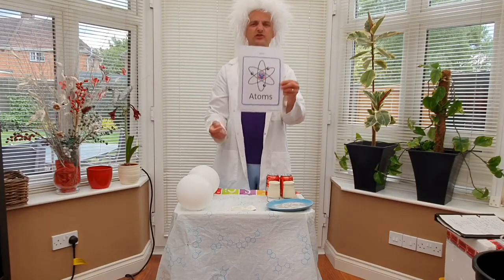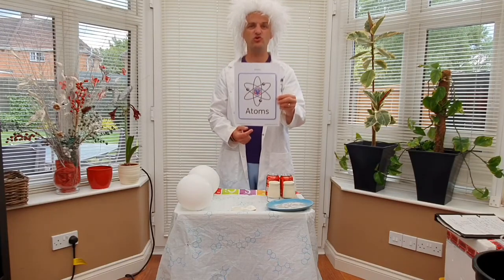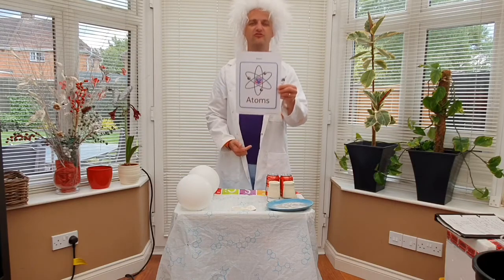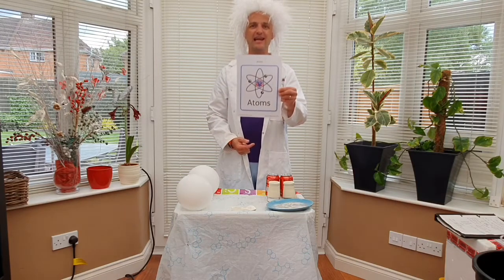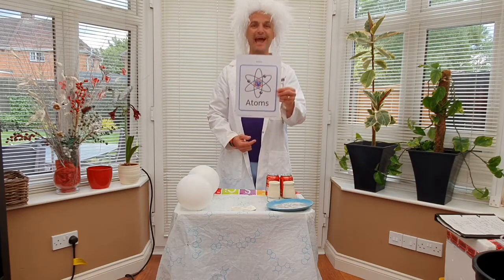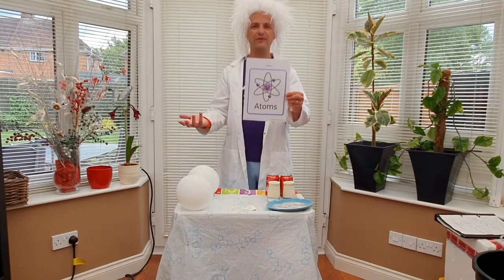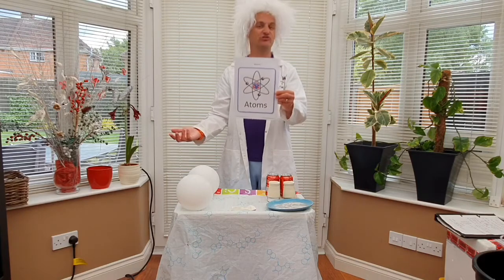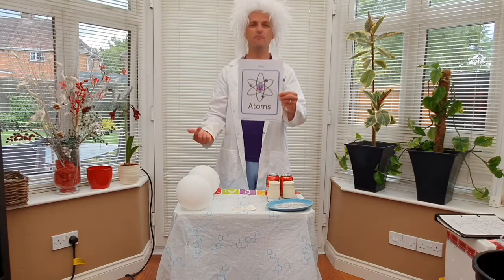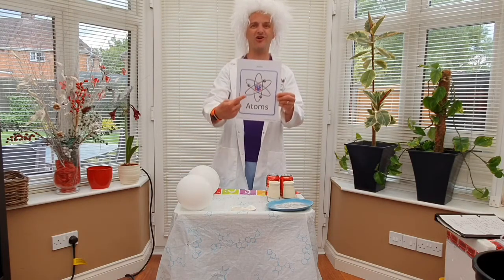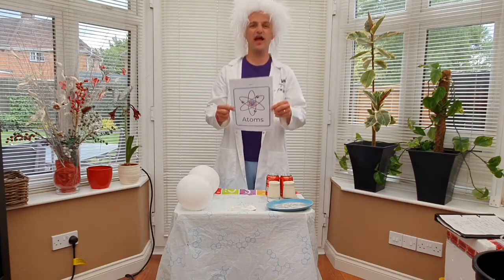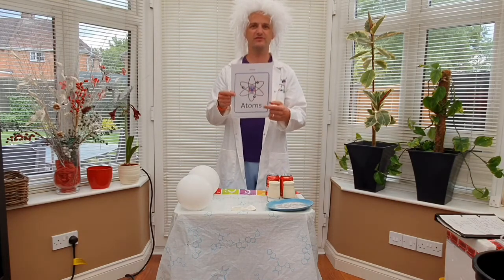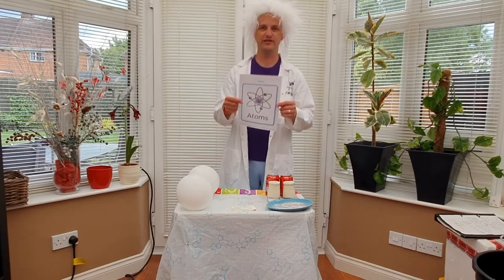Okay, in the middle of the atom, you've got things called protons and neutrons, and then the things whizzing around the outside, they're called electrons. And electrons is where we get the word electricity from. Because electricity is the movement of electrons. And we're going to show you how all those electrons move inside the atoms to create static electricity.